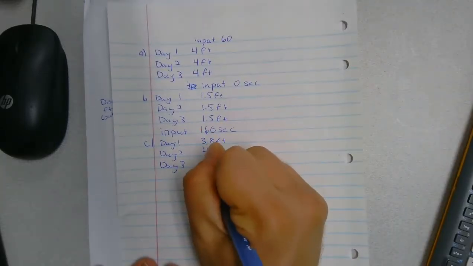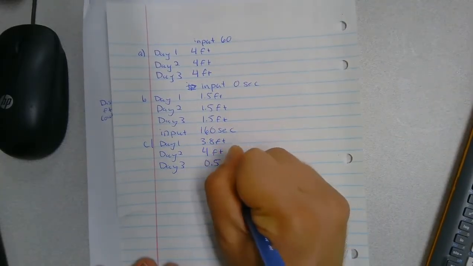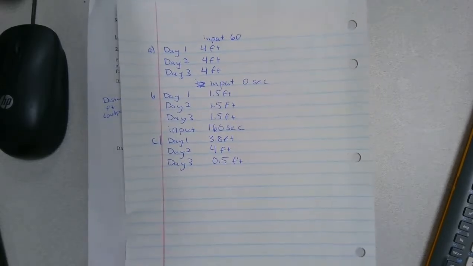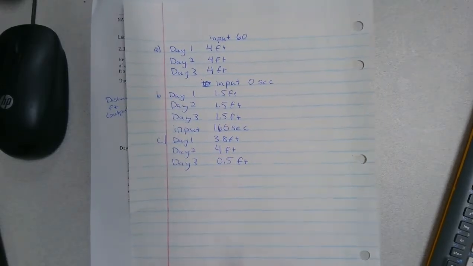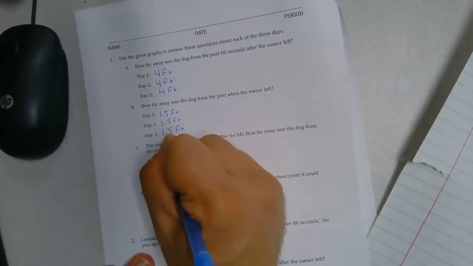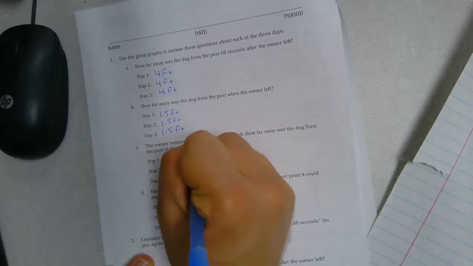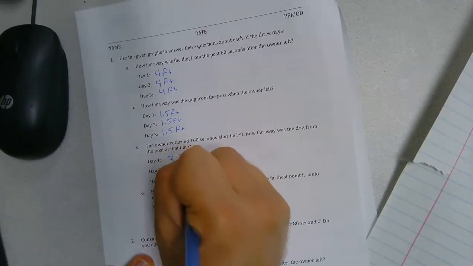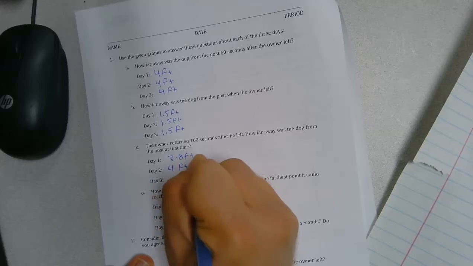So for a half foot, I'm going to put 0.5 feet. I'm going to use decimals. You could also use the fraction 1/2. Either is fine. So we write 3.8 feet, 4 feet, and 0.5 feet.